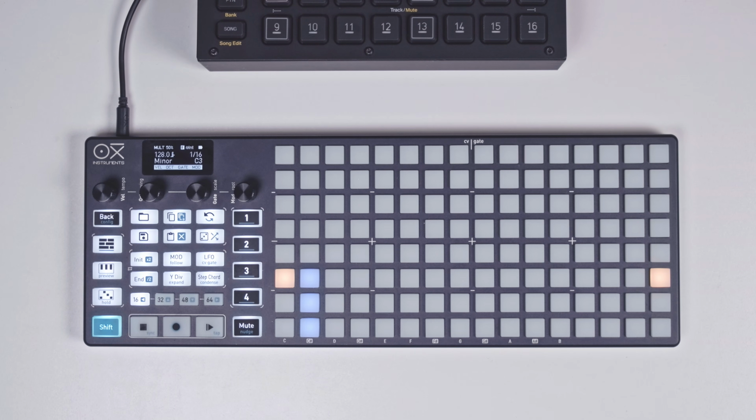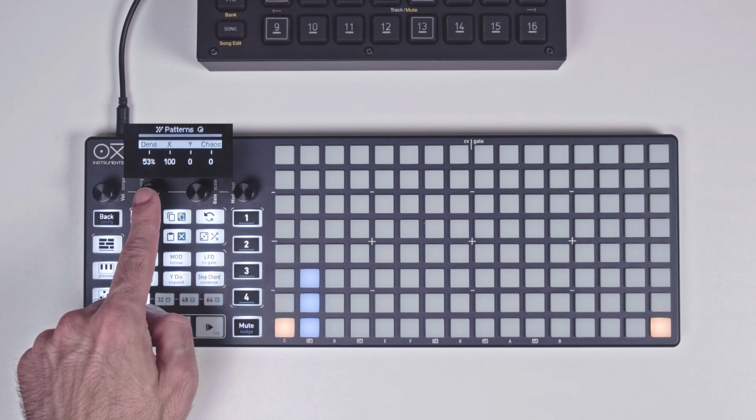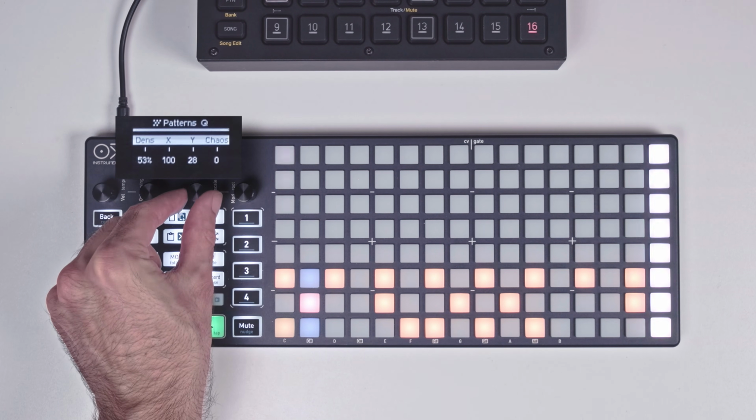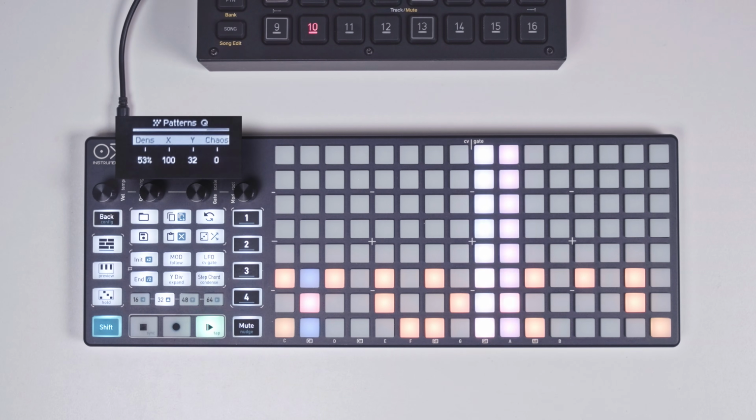Set X to 100 and Y to 0. Now increase Y progressively to see how the pattern changes. The good thing is that if we like a rhythm, we can always introduce variation from it by doing subtle changes to X and Y. And don't forget, we can play with the density parameter of each track without even modifying X and Y.